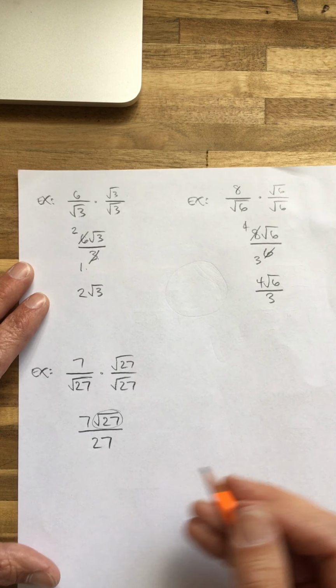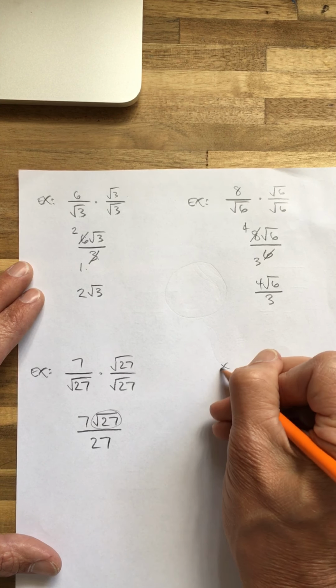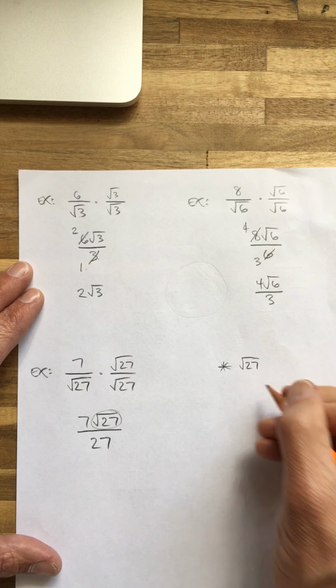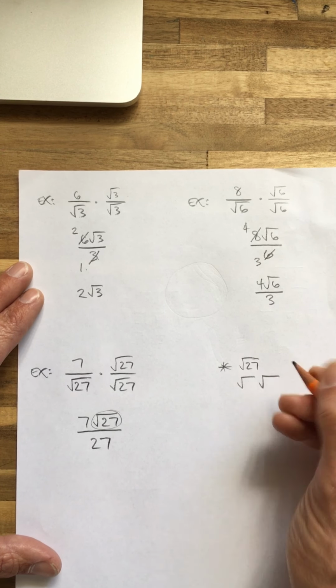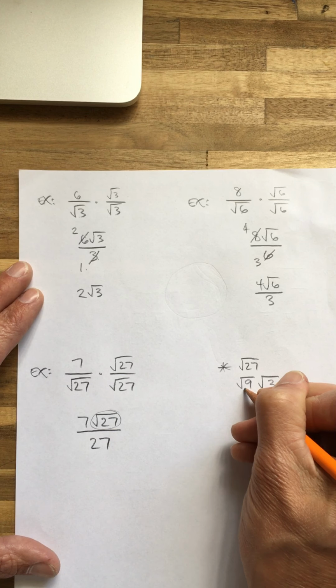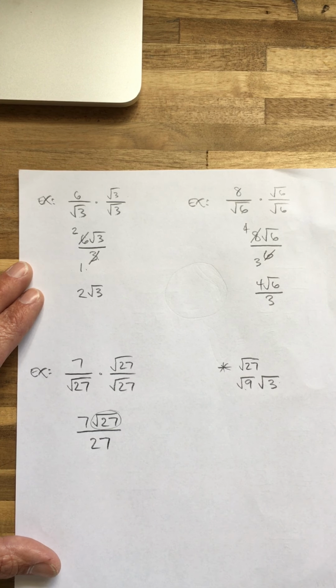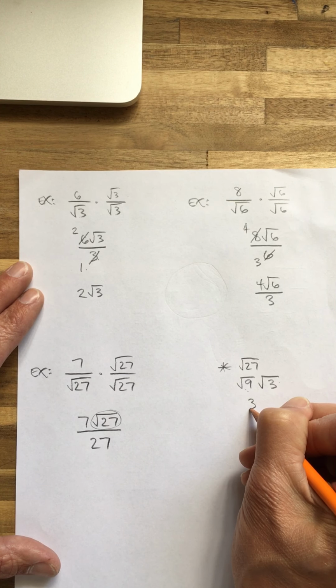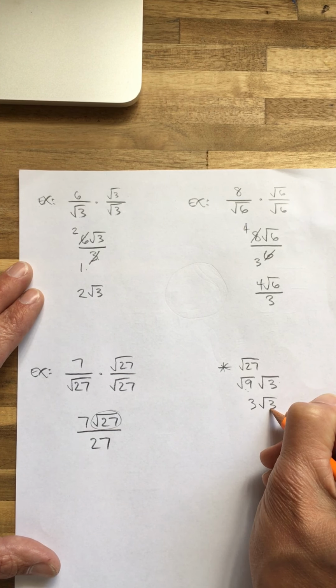So let's just off to the side, here we go. Square root of 27. Do you see a perfect square hiding in there? That's right, I do. What two numbers multiply to make 27? 9 times 3. So the square root of 9 times the square root of 3 is the square root of 27. That's a perfect square. So guess what I get? I get 3 square root 3.